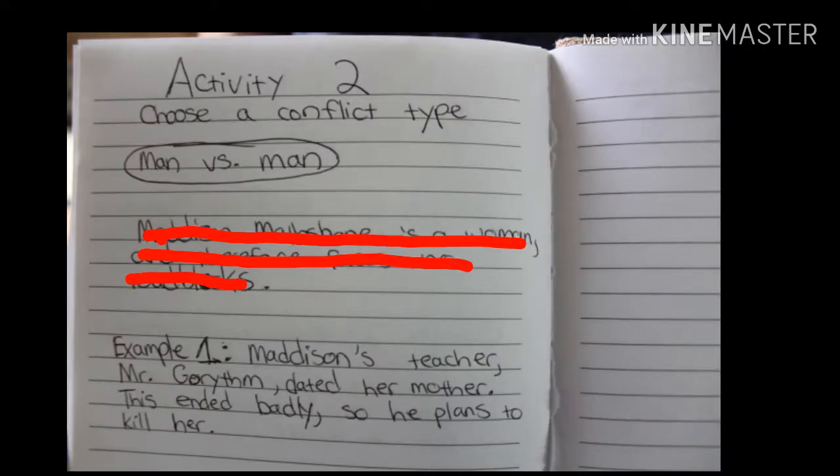The real antagonist in this man versus man conflict is going to be Madison's teacher, Mr. Garitham, first name Alex. He used to date her mother. This ended badly, so he plans to kill her. Now, there's a couple reasons why this is a horrible antagonist for this story. Remember, Madison's goal was just to get an A in math. If you bring in murder to the mix, this completely changes the emotional balance of the story. Her goal now should be just to stay alive, and has very little to do with proving to her mother she's not a failure. Believe it or not, in example 1, we had the beginning of a good antagonist for the story, it just went a little awry with the murder plans.